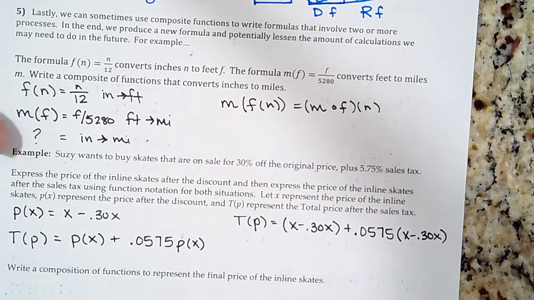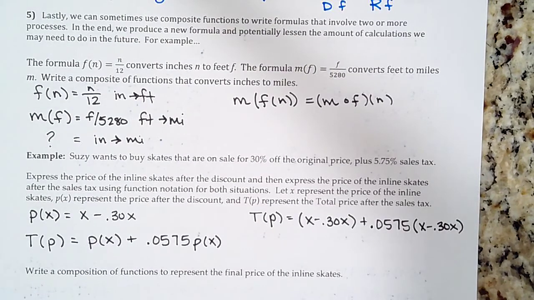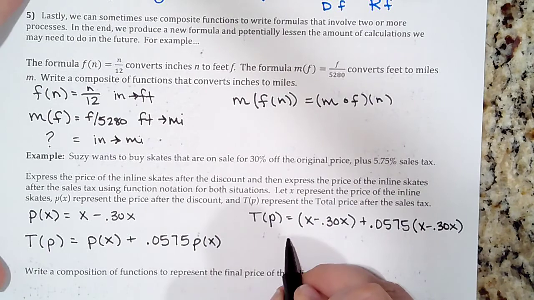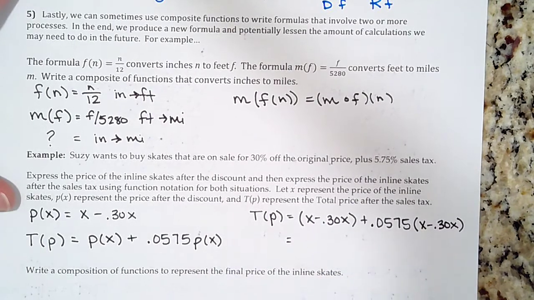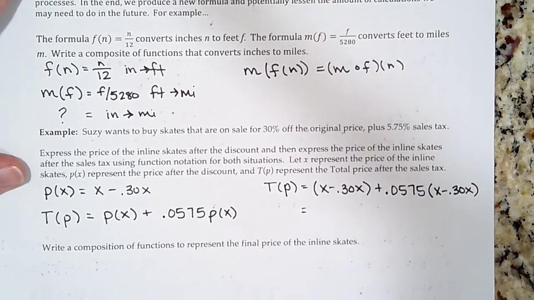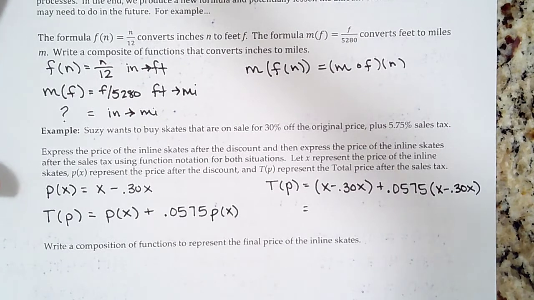I'm not going to do that for the sake of time. Some of you have said my videos get a little long-winded, so I'm going to let you do this one on your own. But that is just simple PEMDAS. So write a composition of functions to represent the final price of the inline skates.